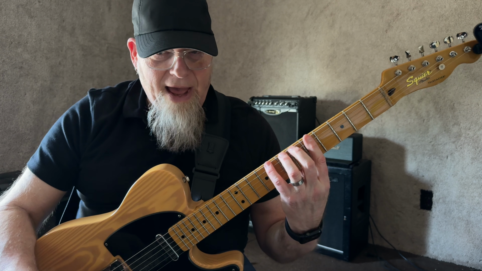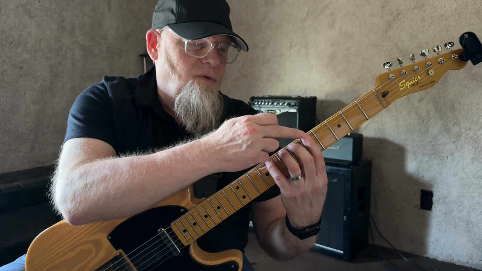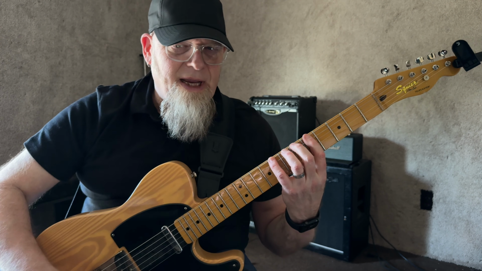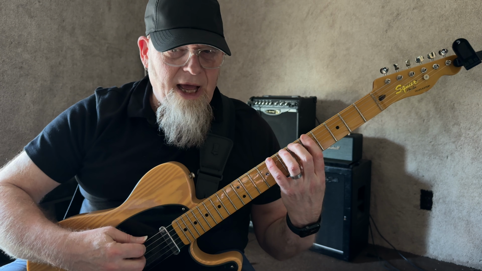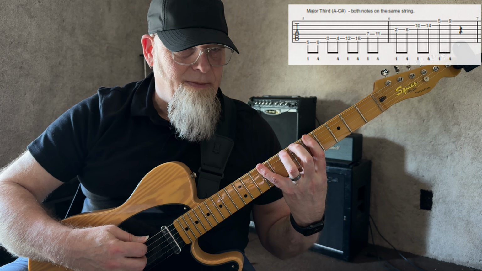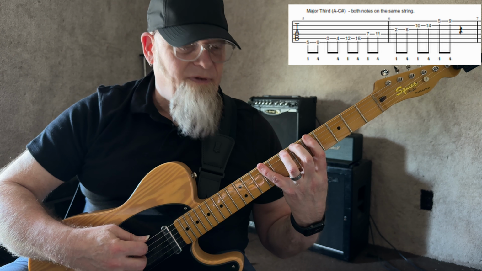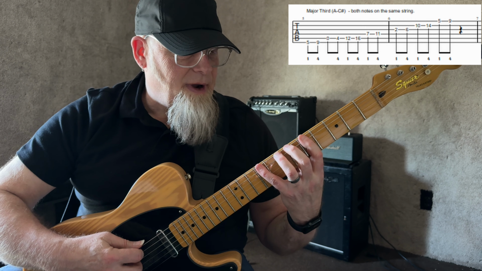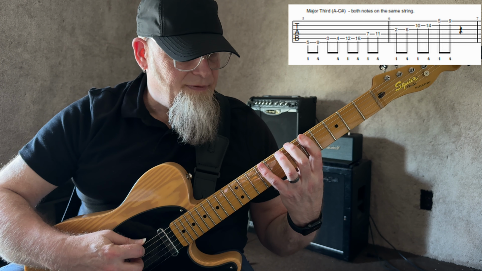So I'm going to start on A, and now look what happens. Remember, I have 1 finger per fret, and the 4th finger falls right over C, which is the minor third. So to play the major third, I'm going to need to stretch. This is called extended position. As opposed to having 1 finger per fret, I'm stretching 1 finger higher, 1 fret higher. So I'm going to go 5, 9.